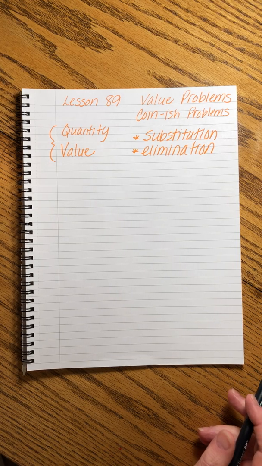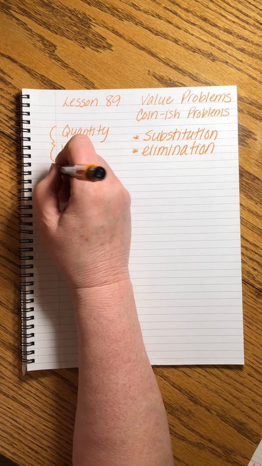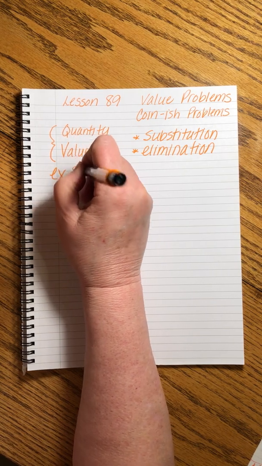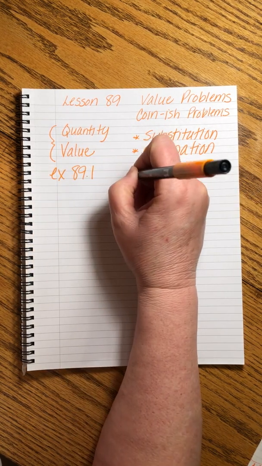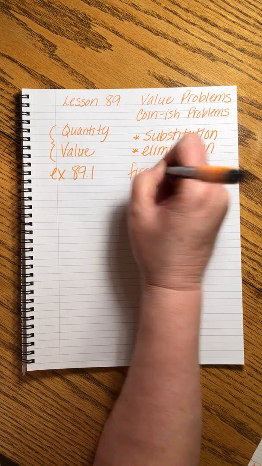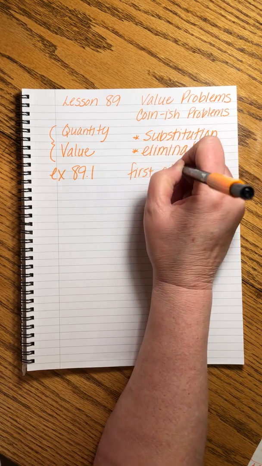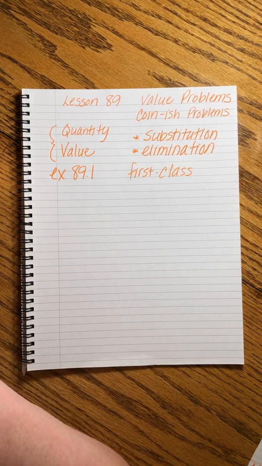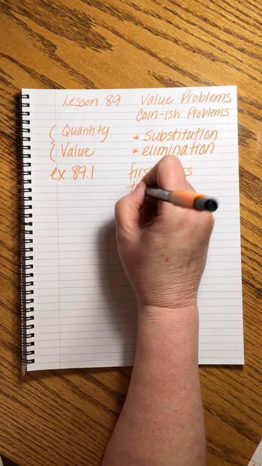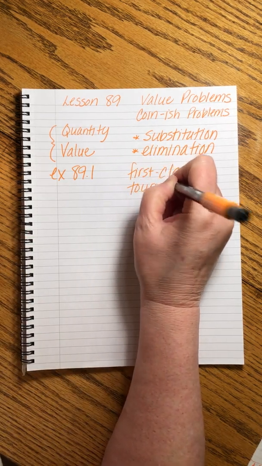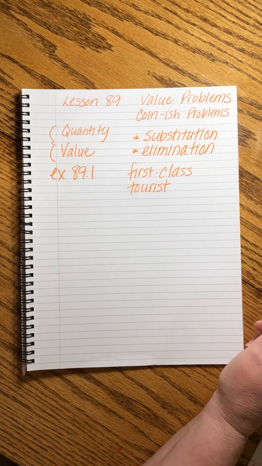Okay, so what we can see is that instead of having like the number of nickels, the number of dimes, in this example, we have first class and we have what they call tourist. Okay, the total number of passengers is 52.